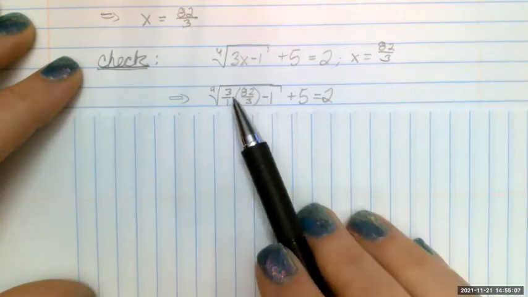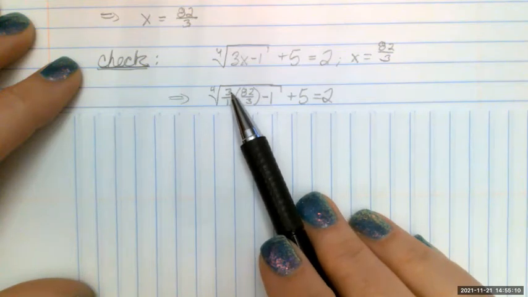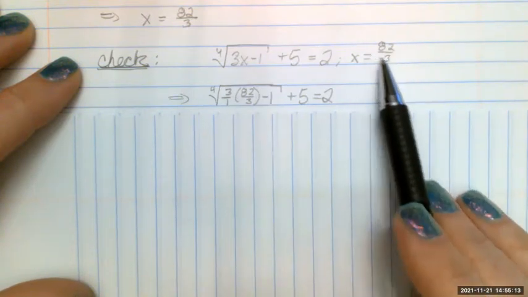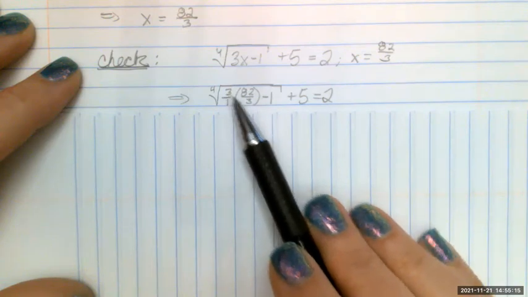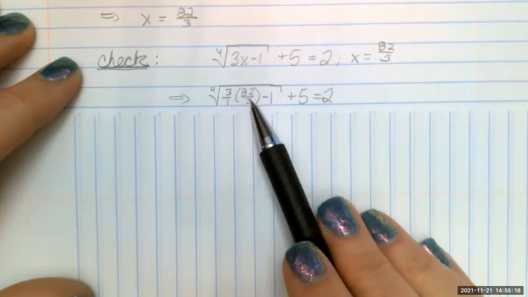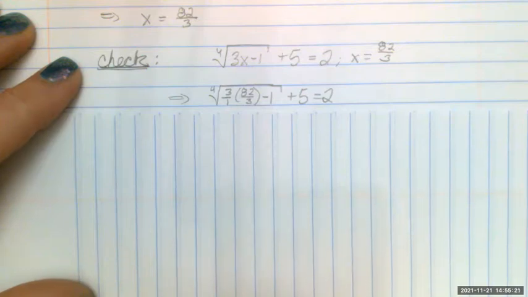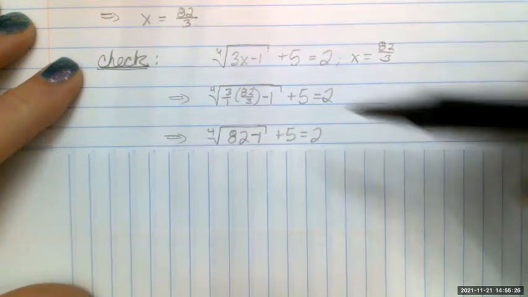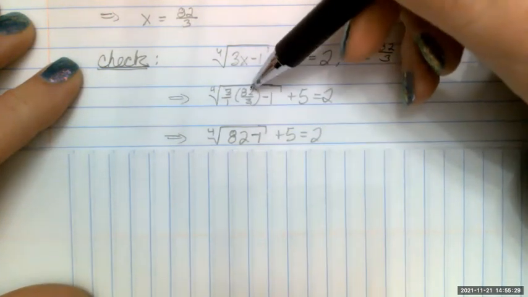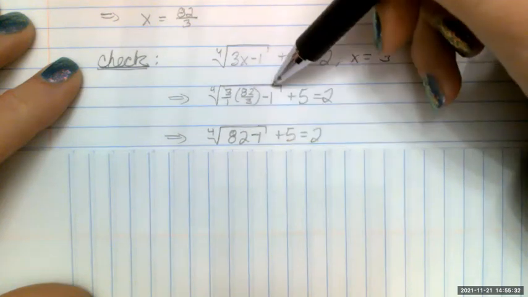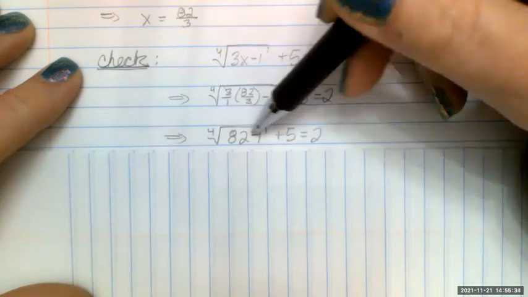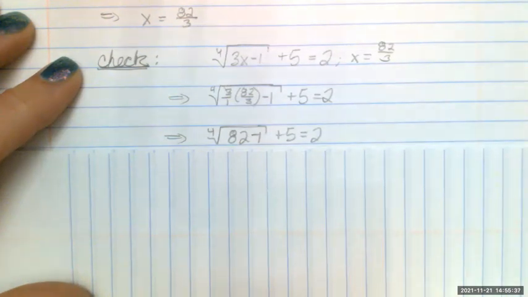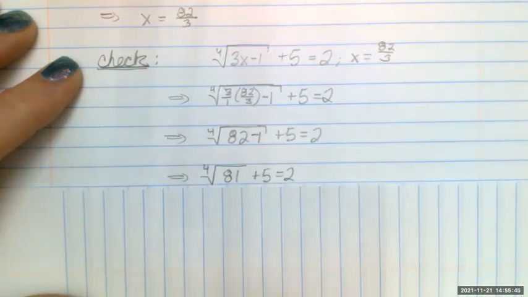First thing I'm going to do, besides write it out, I'm going to write 3 as 3 over 1 because I'm going to be having a fraction in here. And the cool part about this is that I have a 3 on top with a 3 on the bottom. So the fractions go away the majority of the time when we check. Again, the 3 over 3 is 1. I'm left with 82 over 1, or just 82, minus the 1 that's on the inside. Okay, 82 minus 1. Again, you have to work the radical first according to PEMDAS, or in this case, P's and D. 82 minus 1 is 81.